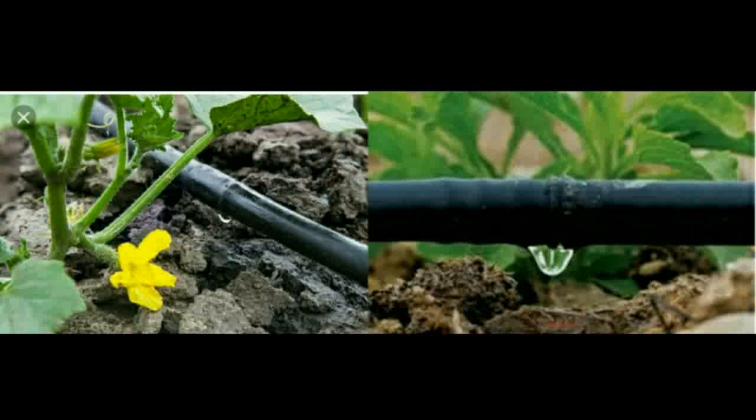Children, as you can see in the picture, that in this system, water is released drop by drop just near the roots of plants. This is the most economical method of irrigation because water is not wasted here. This method is highly suitable for water deficient regions and it is used for fruit and flower plants.